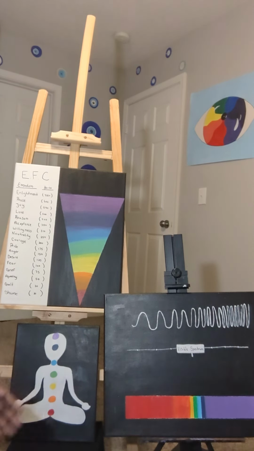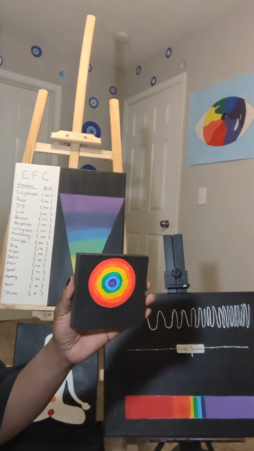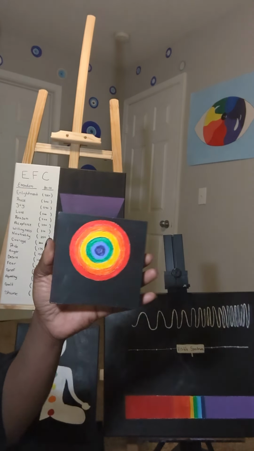So the topic of this video is the colors of the rainbow. But before I start the video, I'm going to start it off with a fun fact. Did you know this is what an actual rainbow looks like? A whole circle.